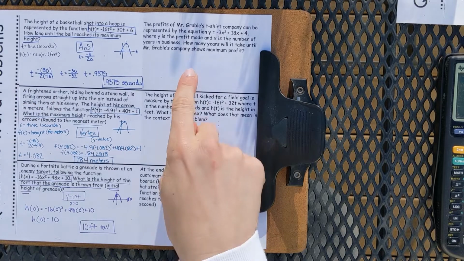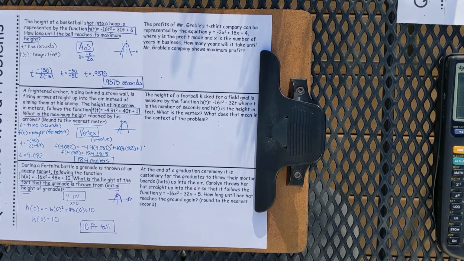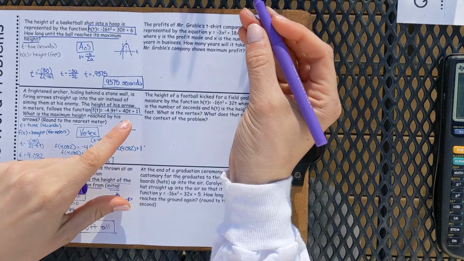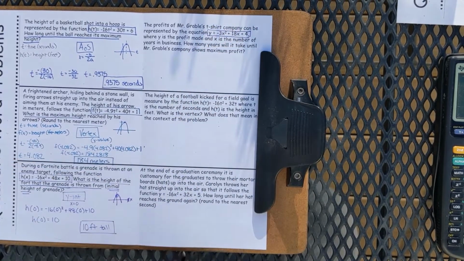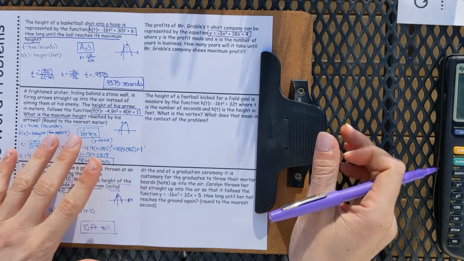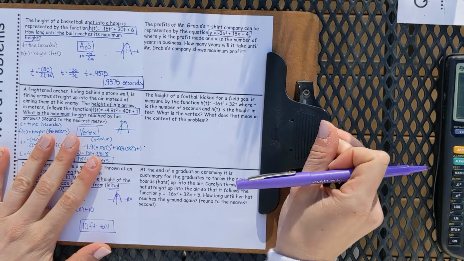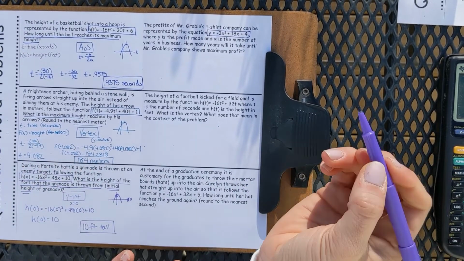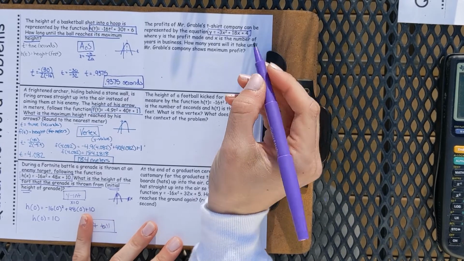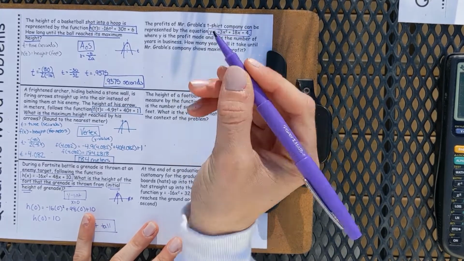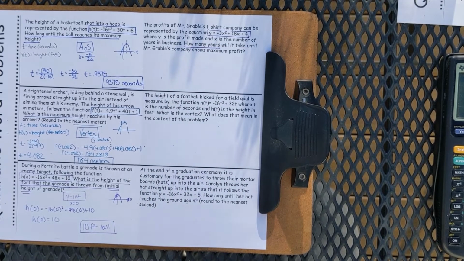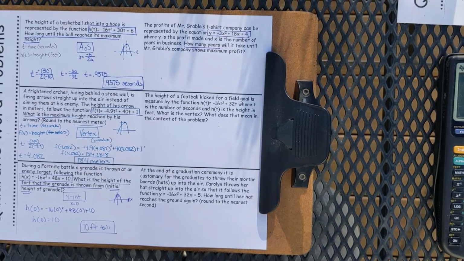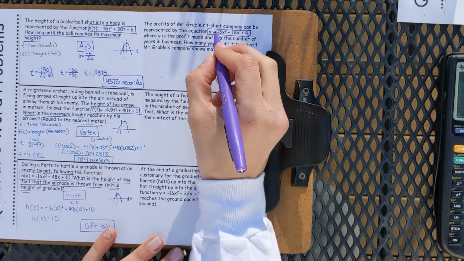All right, so the first one up here, the profits of Mr. Grable's T-shirt company is given by this equation. Boom, that's our mathematical focus. Y is the profit, and X is the number of years in business. So how many years will it take until Mr. Grable shows a maximum profit? What I want you to focus on is how many years you have to answer that question.